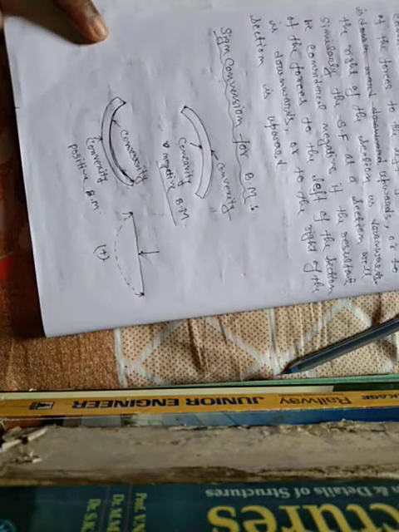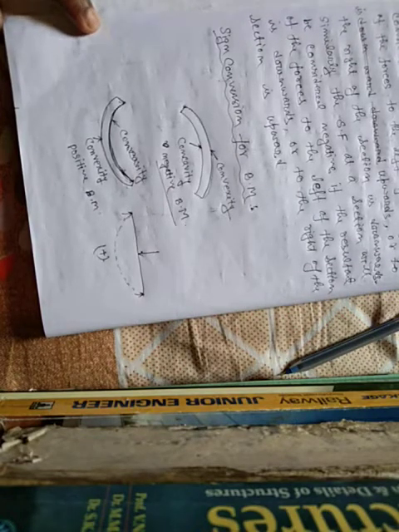Now how to find out the bending moment for the simply supported beam? First let me explain more concept for the sign convention for bending moment.